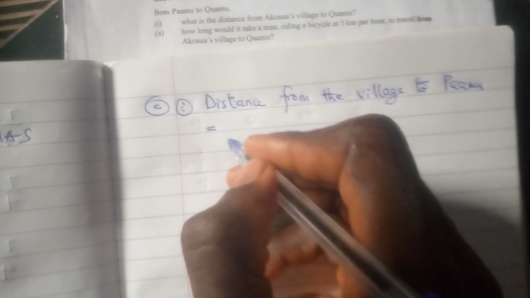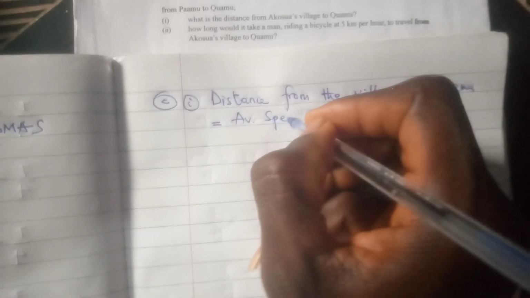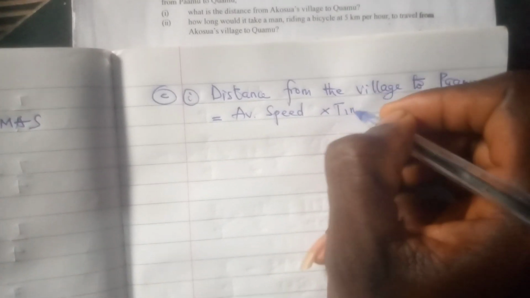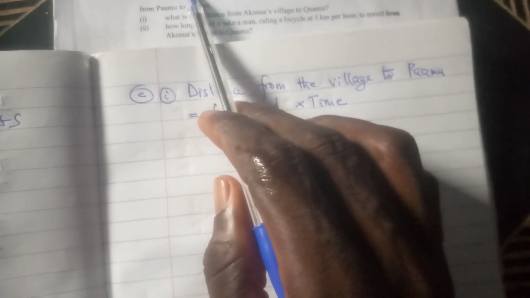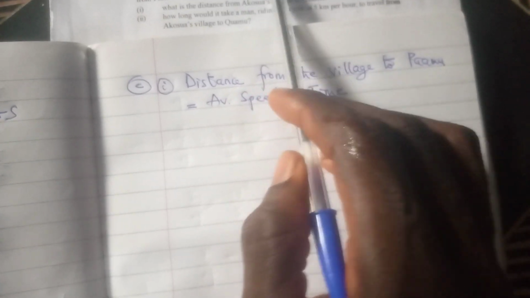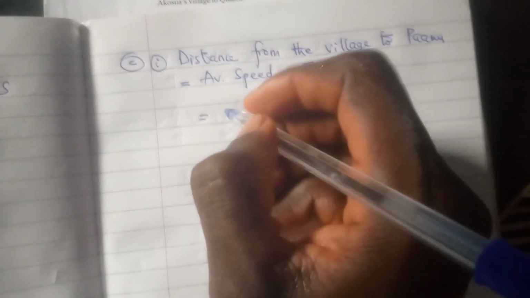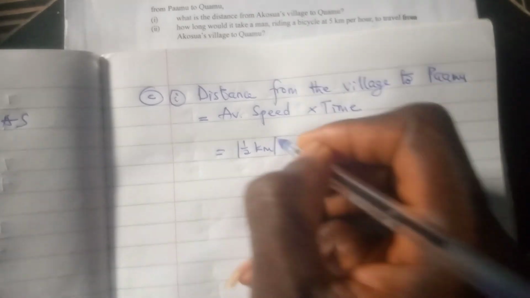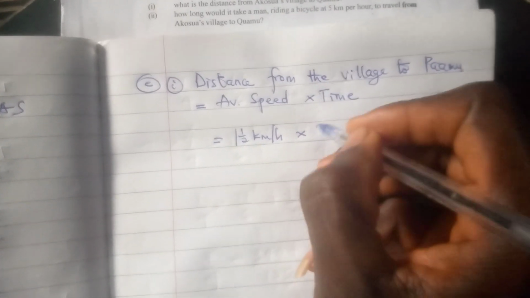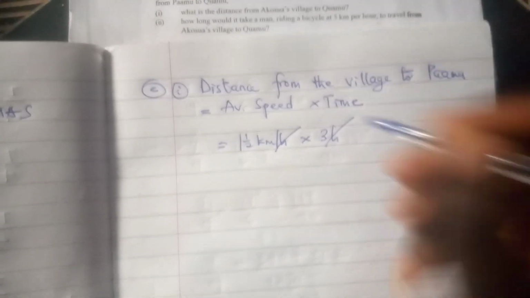Good. So now we are going to say distance is average speed times the time taken. So for the walk from the village to Pamu, the question said she walked for 3 hours at this rate. So the distance she covered is 1.5 kilometers per hour times the time, which is 3 hours. So the kilometers per hour, the hours will cancel out.